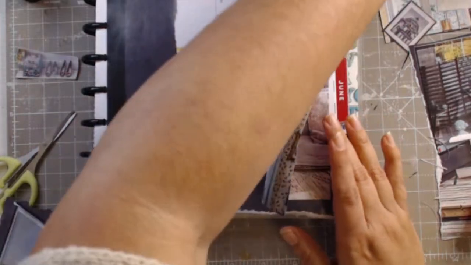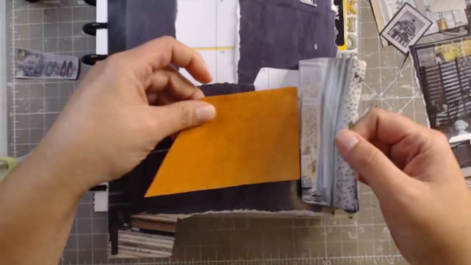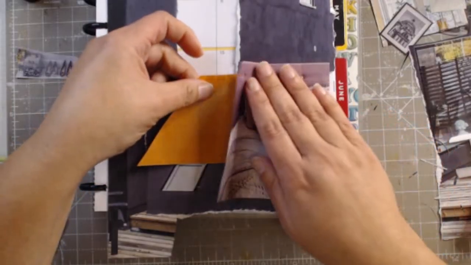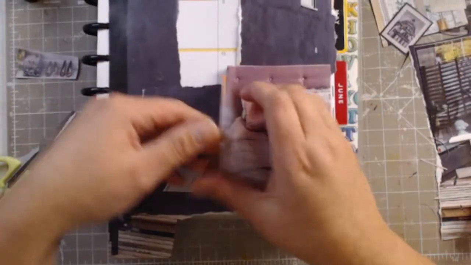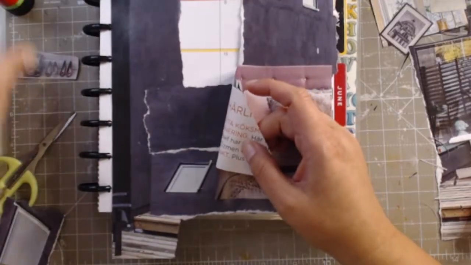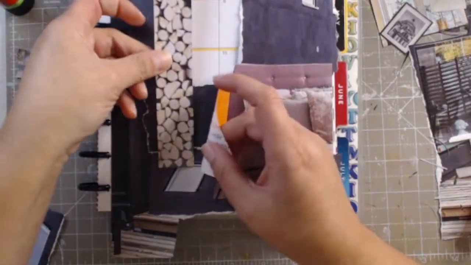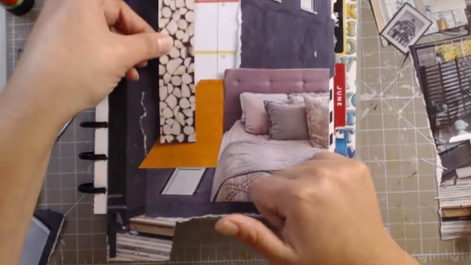Just remember, we need the orange rug, didn't we? I wanted it to be here, or just like that. Apparently it's going like that now. Let's see, are we going to, no, put that one down.